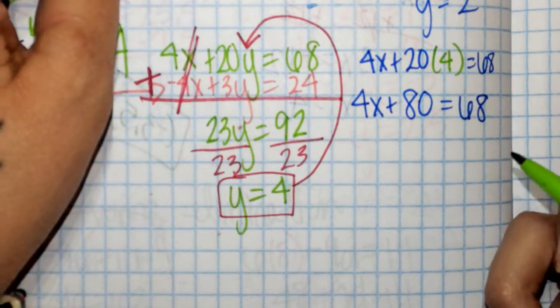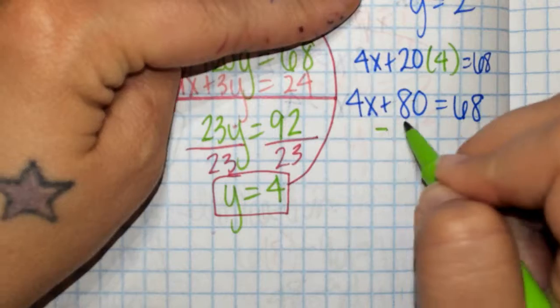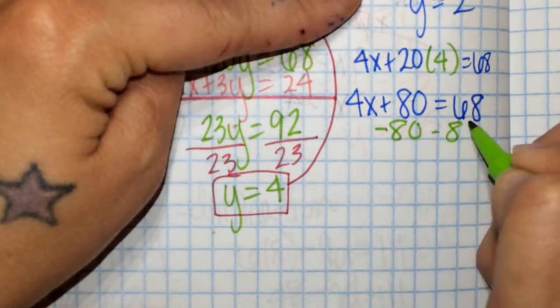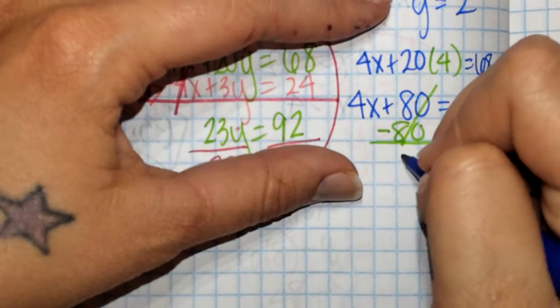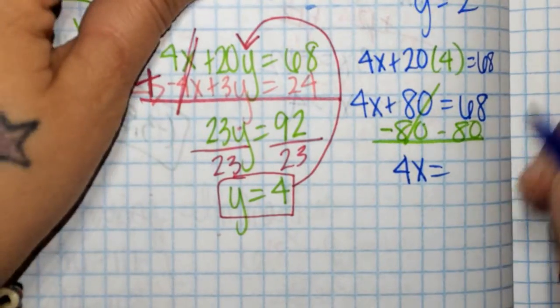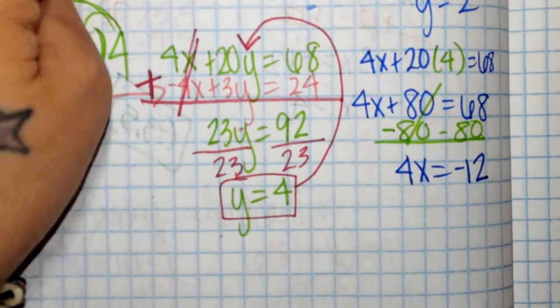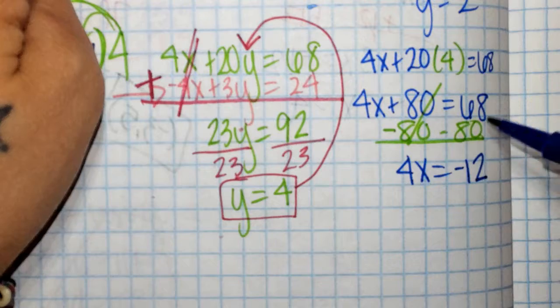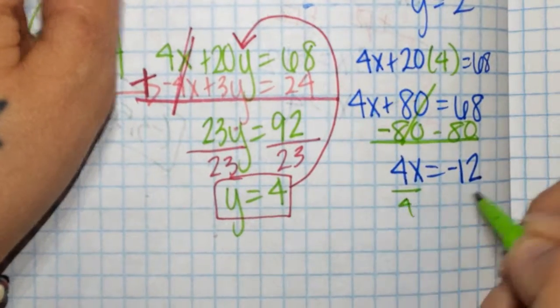Subtract 80. Remember, we don't have like terms, so you can't move that guy. Subtract 80 from both sides. And 4x equals, what's 68 minus 80? Negative 12? It's negative 12. And then we divide by 4.